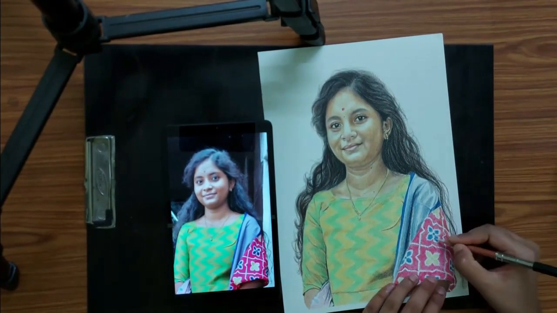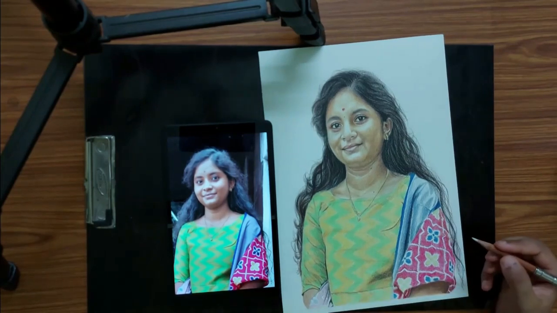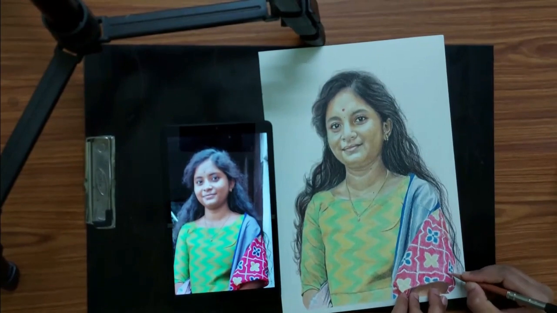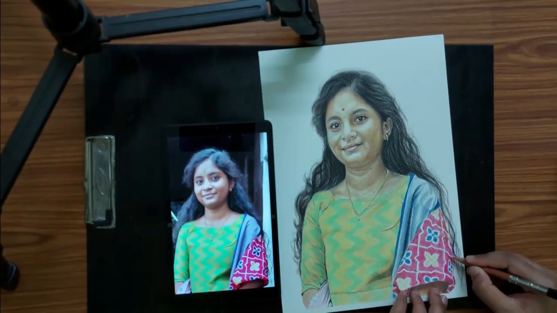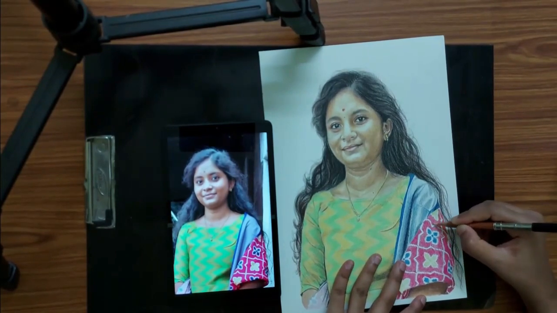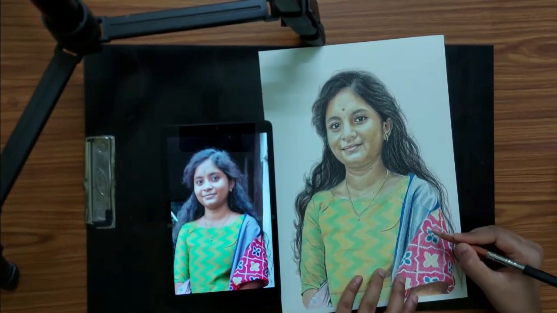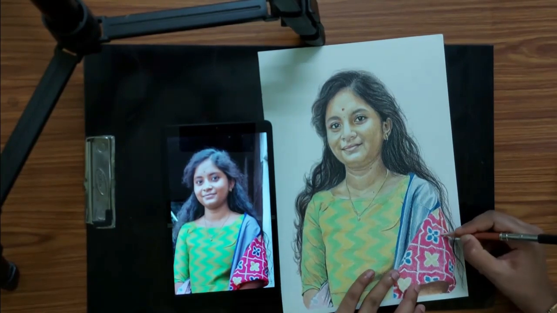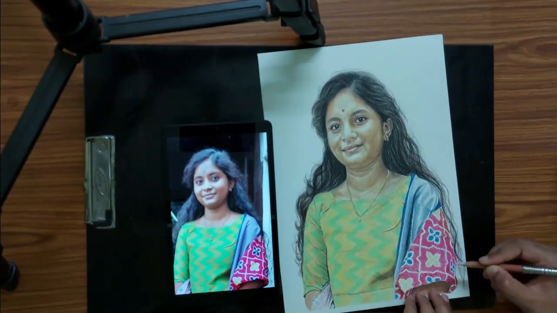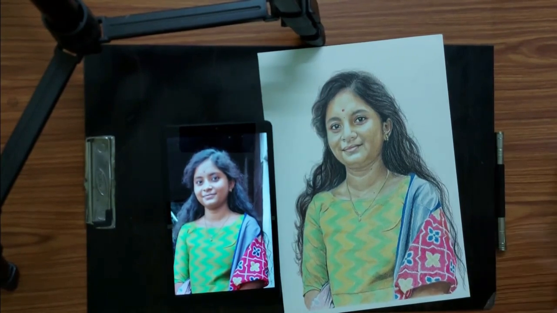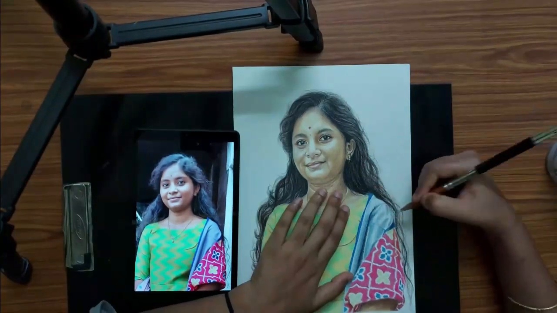Oh, this is almost done. I am just giving the finishing touch here by blending it with this blending pencil. See, when I blend the pencil strokes, it starts looking smooth and also vibrant.